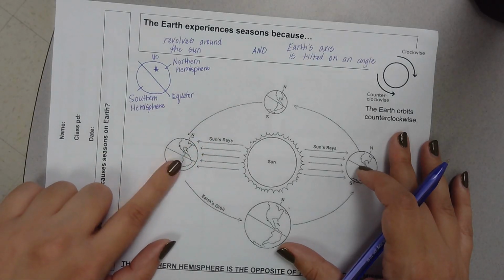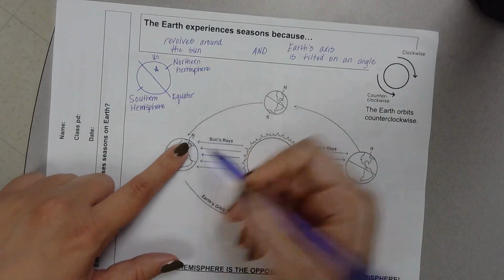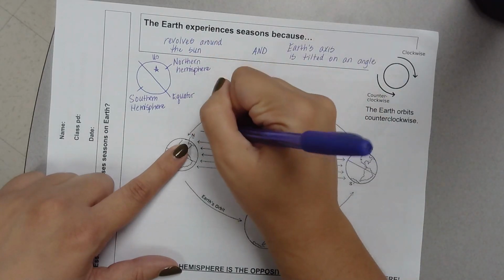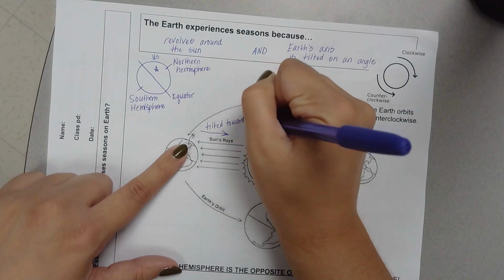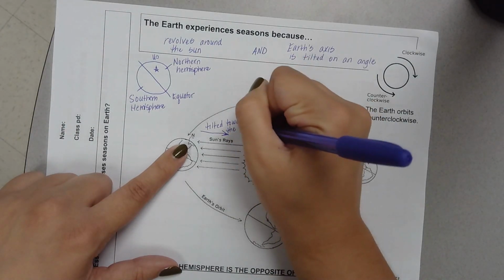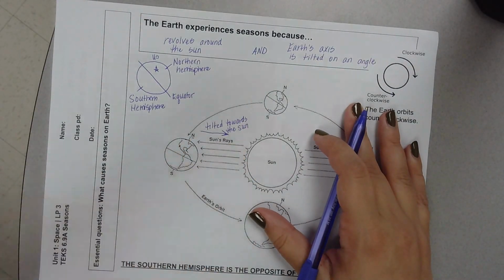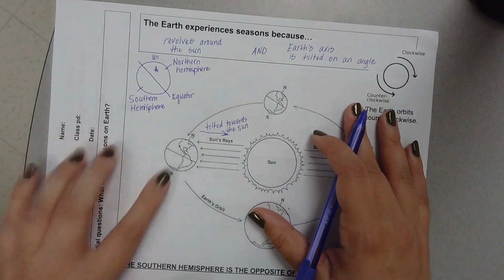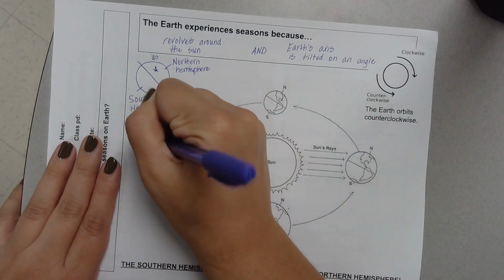So over here at the left-hand Earth, the northern hemisphere is tilted towards the sun. Because it's tilted towards the sun, the northern hemisphere is experiencing summer.